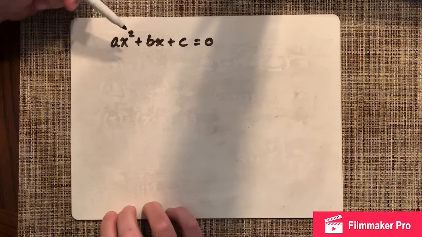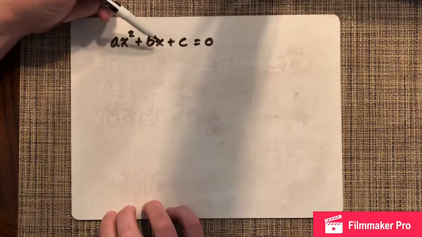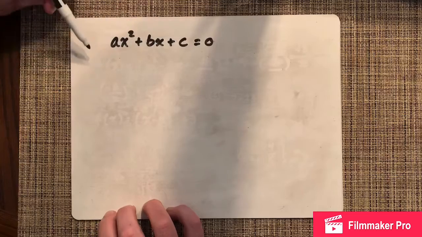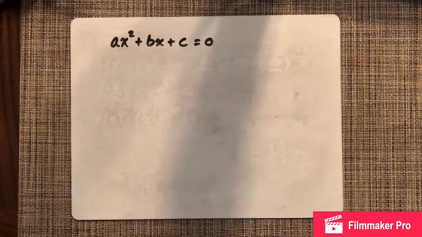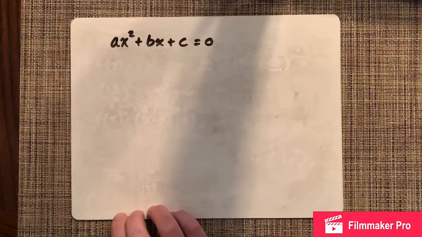This time, I'm going to attempt to get x by itself. And notice that I have an x squared here, an x here, and no x in this term. So I cannot take an x out. My only real option right now is to try and complete the square to see if I can solve this for x, because I know that works, right?